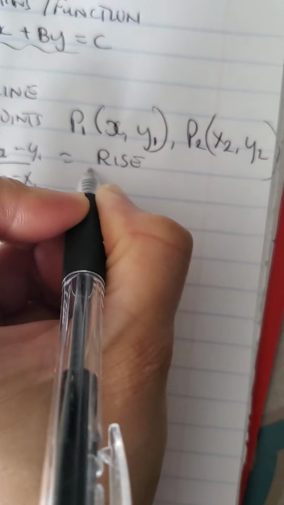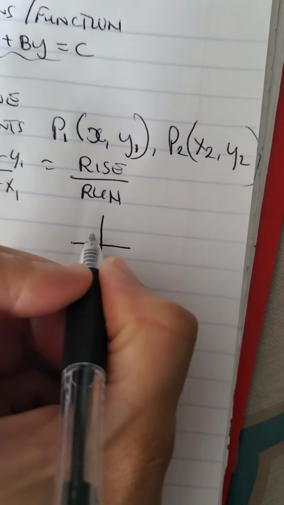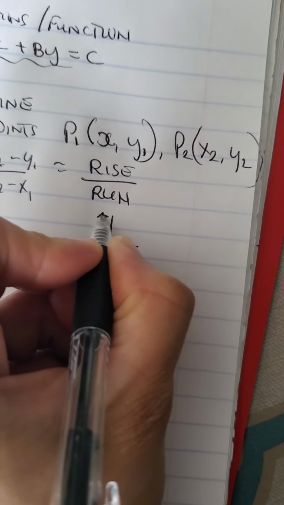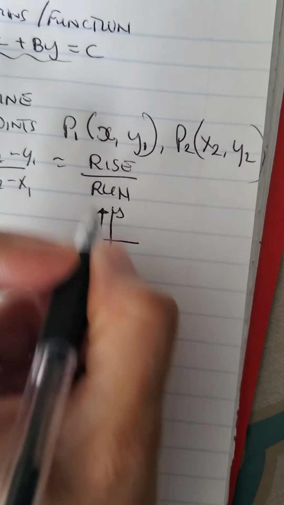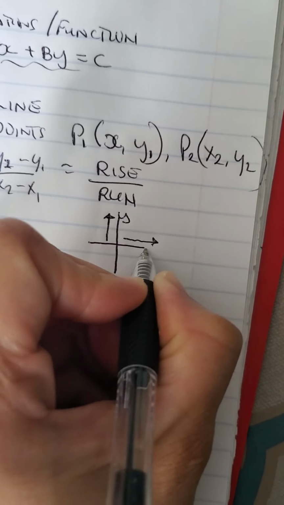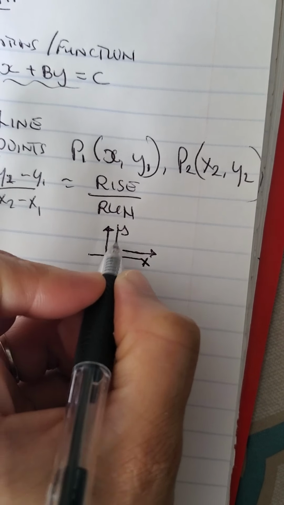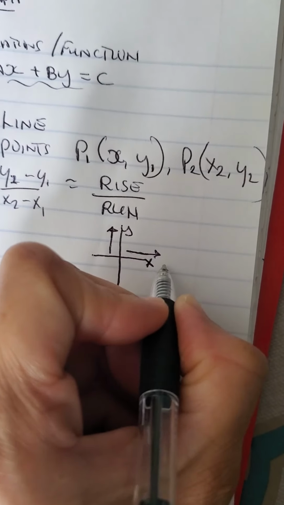The slope, as we know, is called rise over run. Right? And if we just have a little snippet of our graph here, when we're talking about rise, we're talking about the y-axis, right? The y-axis goes up or down. And when we're talking about run, we're talking about the x-axis. So go in the x direction. So when you're plotting your slope, you go y direction first, then x direction, right?